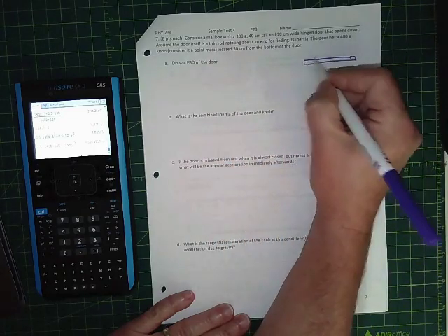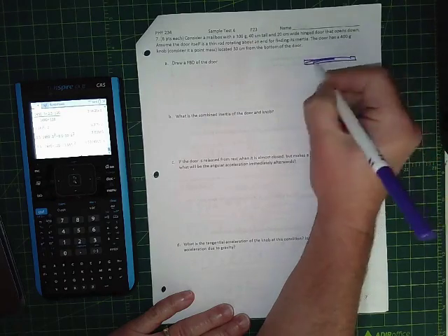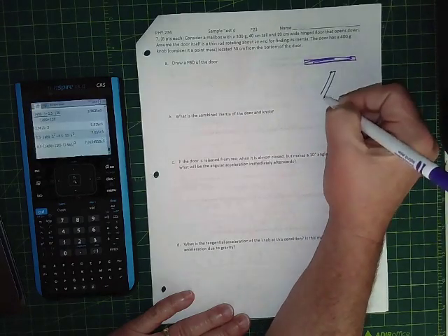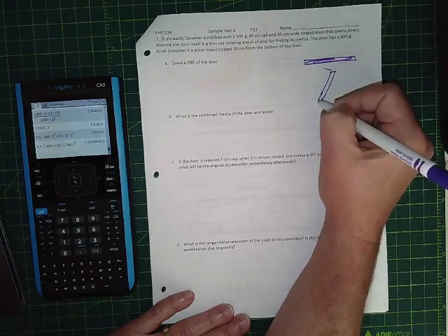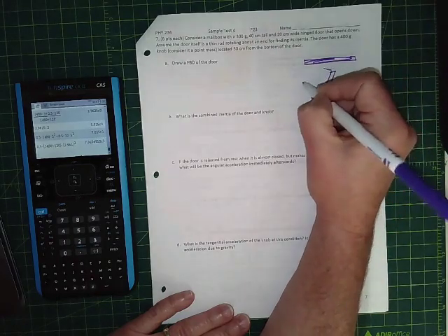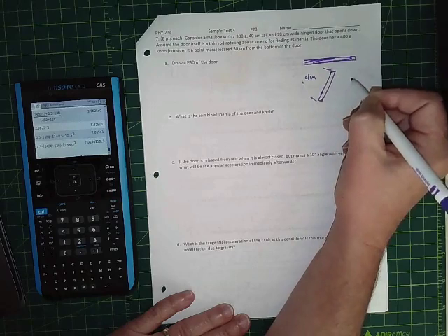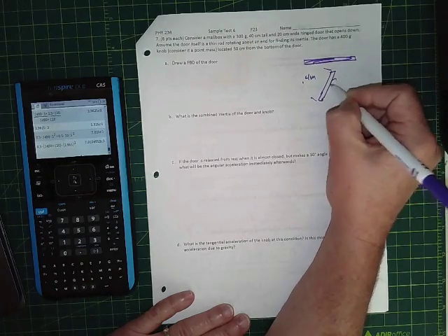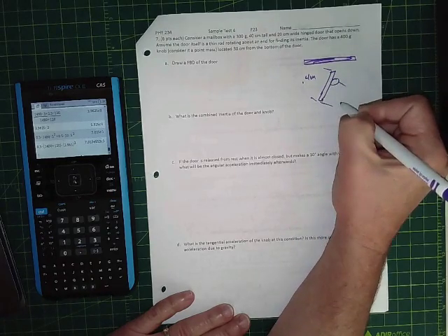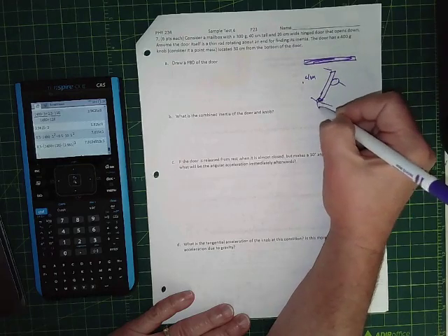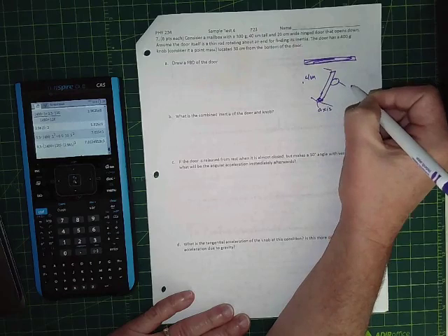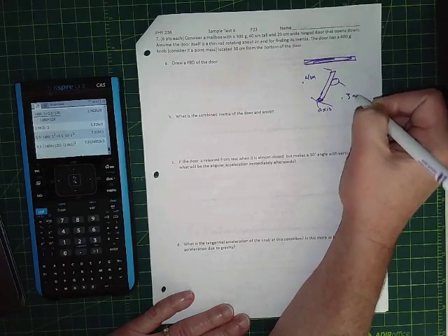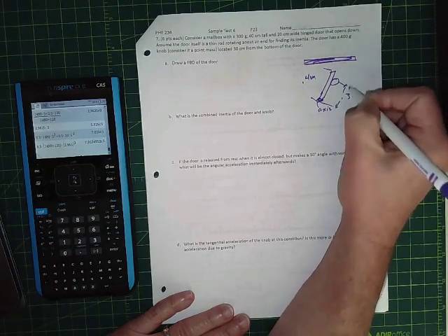So let's look at it partially open. All right, so we've got this whole length is 0.4 meters, the big mailbox door. We've got a knob on it that's 0.3 meters. We've got the hinge here, the axis, and 0.3 meters is this distance.